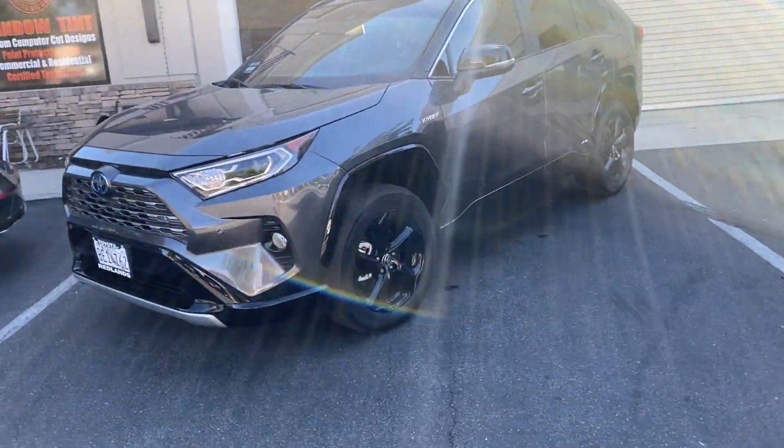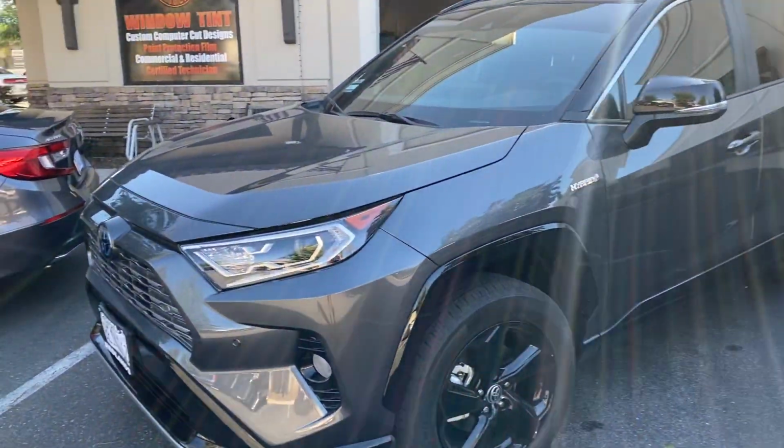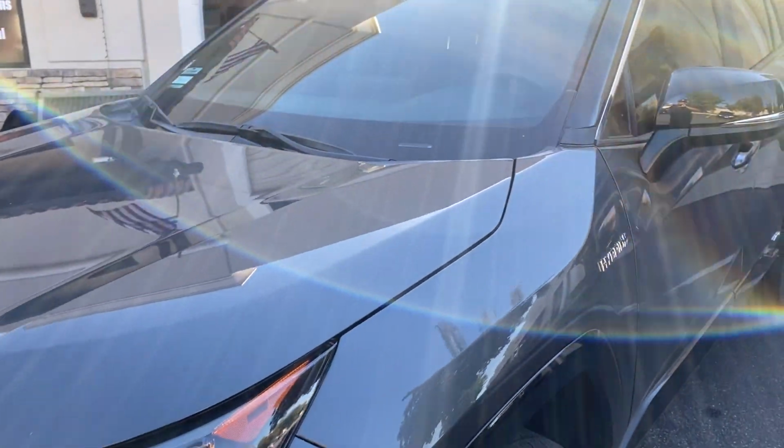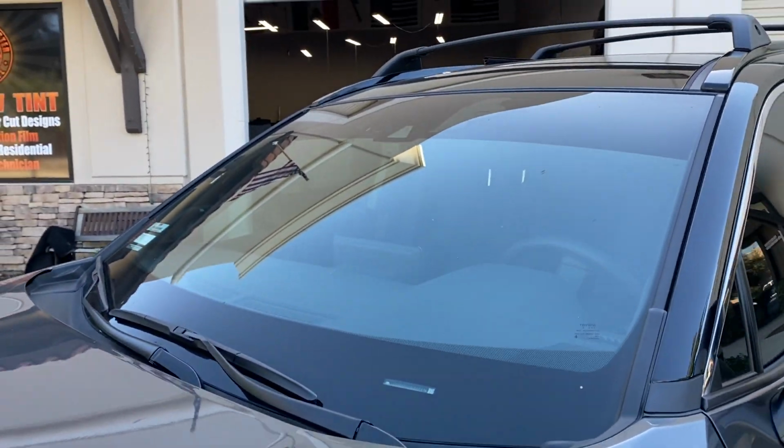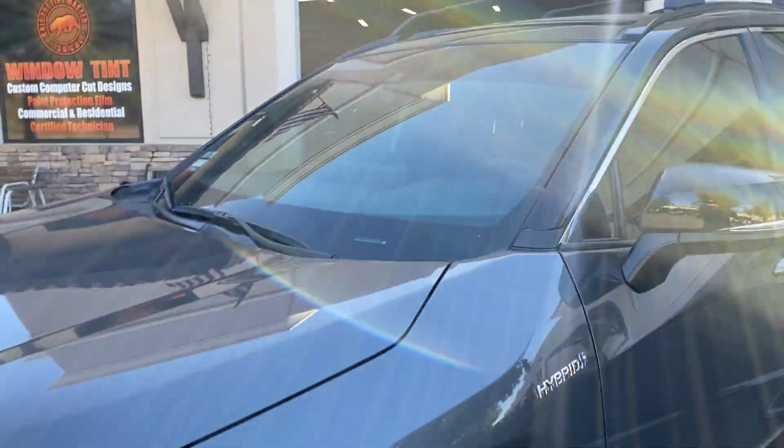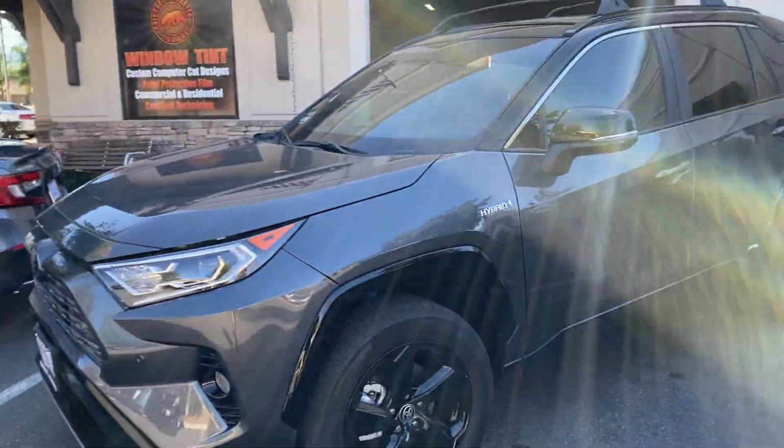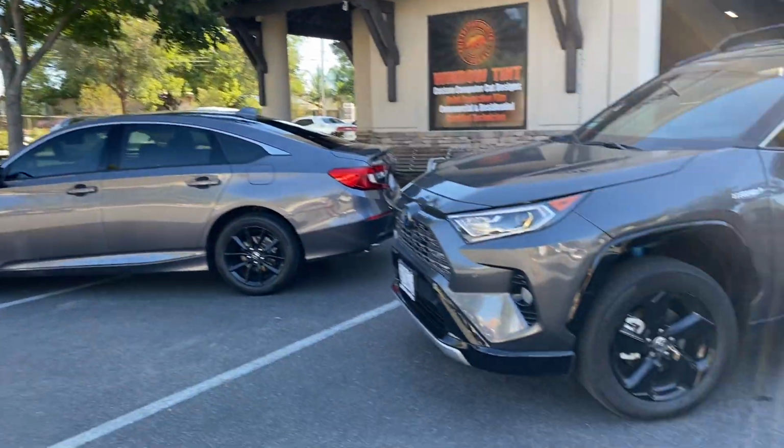There's a lot of confusion about dot matrix when we do window tint. For some people it is, maybe they're already watching this video because they went through a situation like that. Or if you're new to this, I'm gonna explain exactly what you can expect, okay?